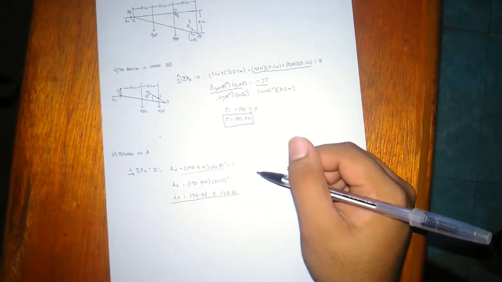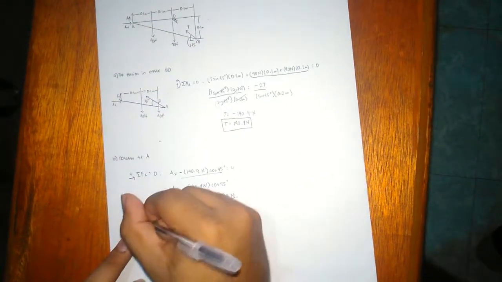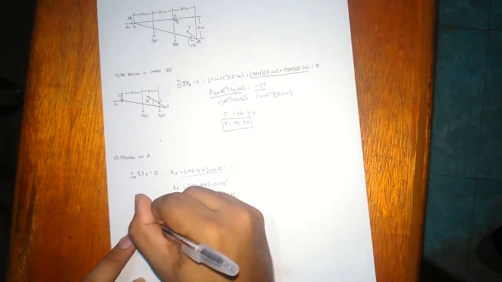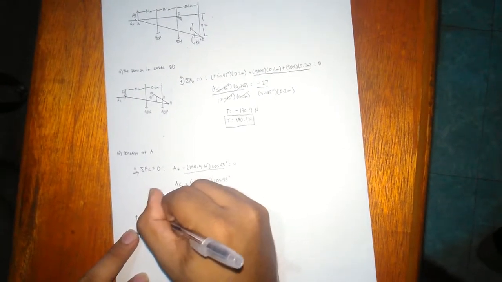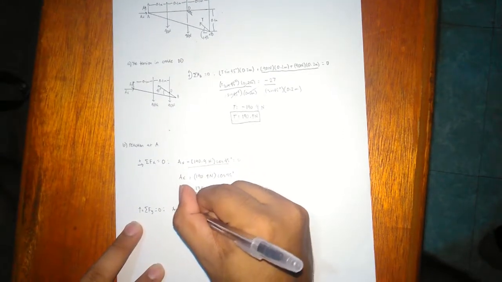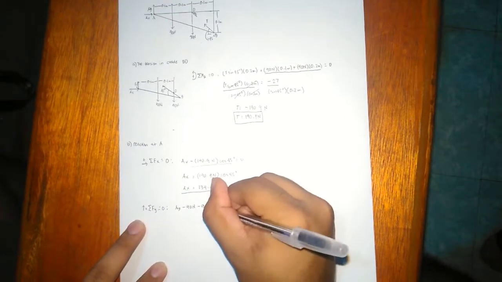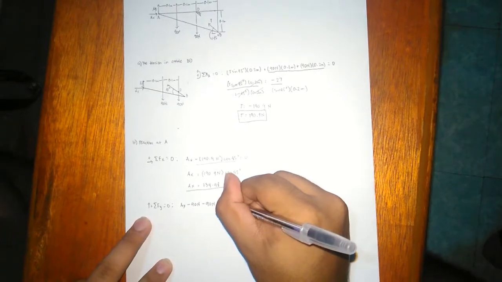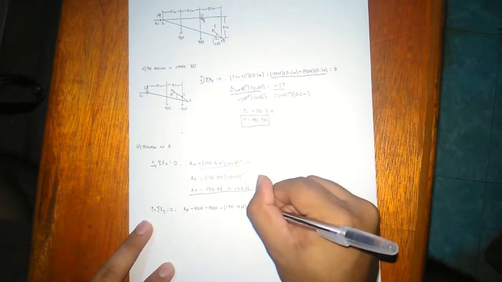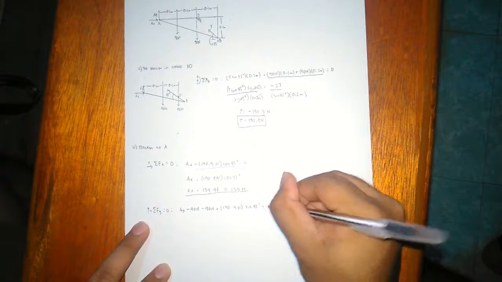Next, we are going to solve the summation of force in y. So Ay minus 90 Newton minus 90 Newton plus 190.9 Newton times sine 45 degrees is equal to 0.